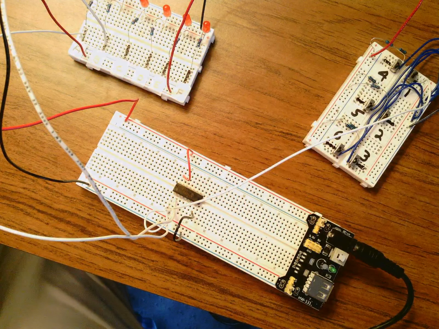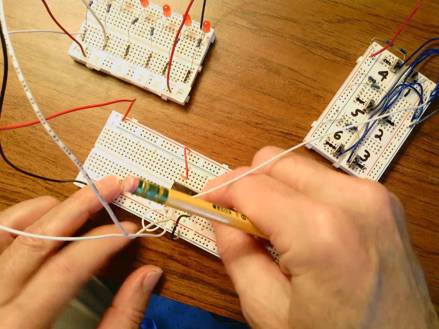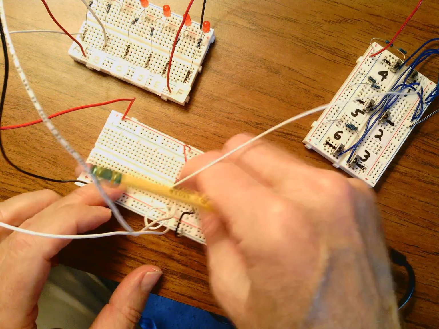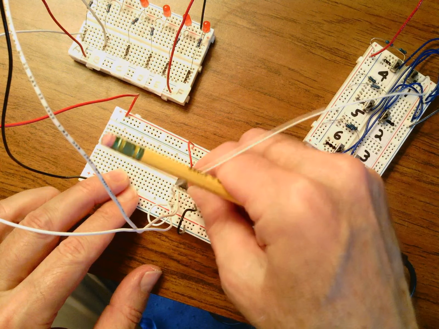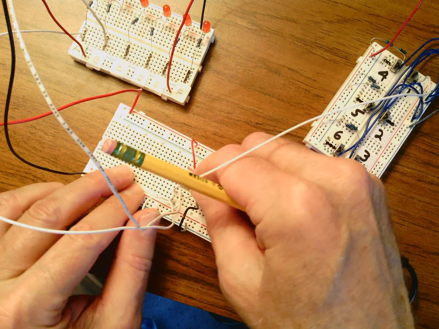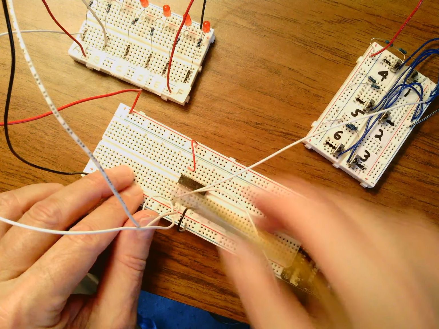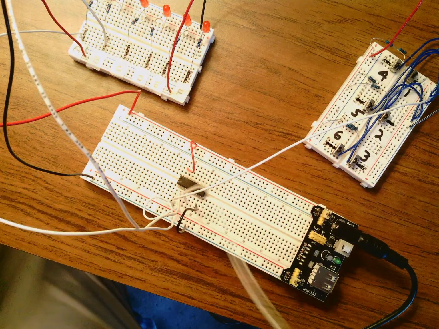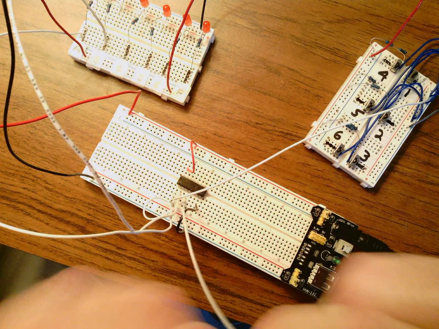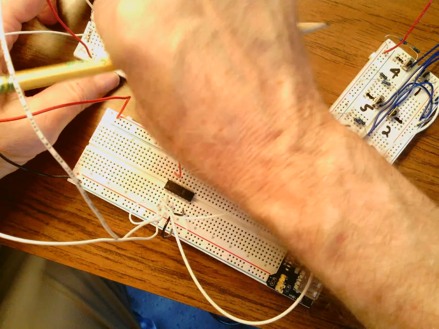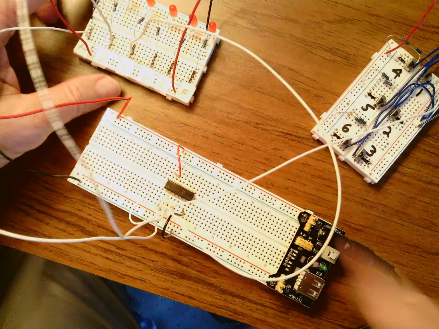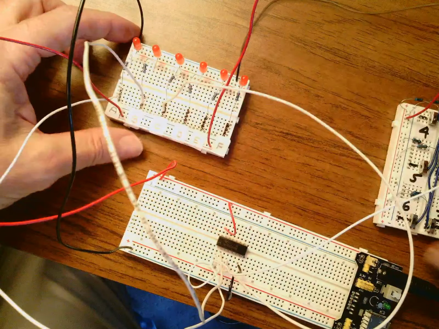So I grab my long white wire. I go to pin 4. Any one of those 4 I can plug into. So let me go to pin 4 now. That's the output of the second one. And I'm going to take that to LEDC. Take it up here to LEDC. There you go. Let me turn off the light here.